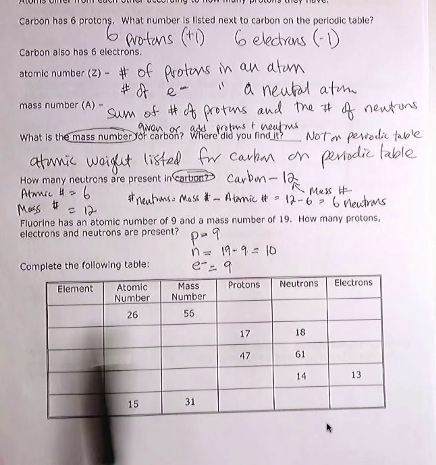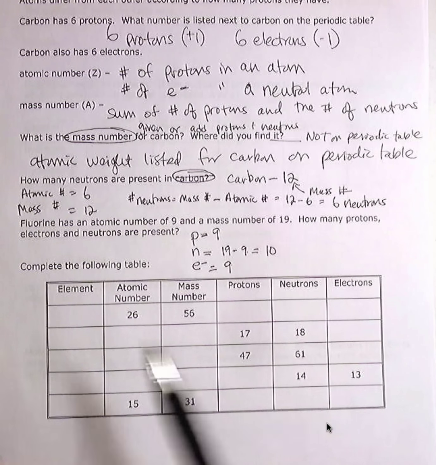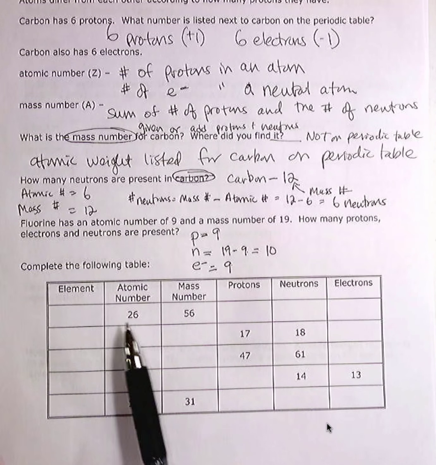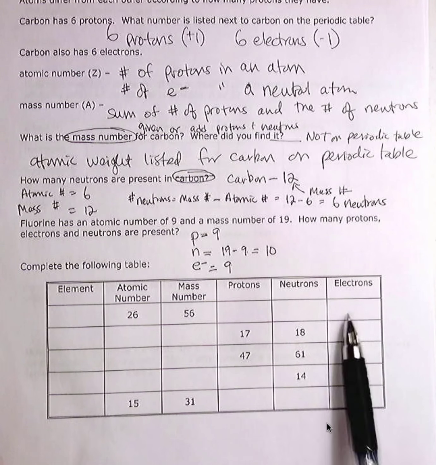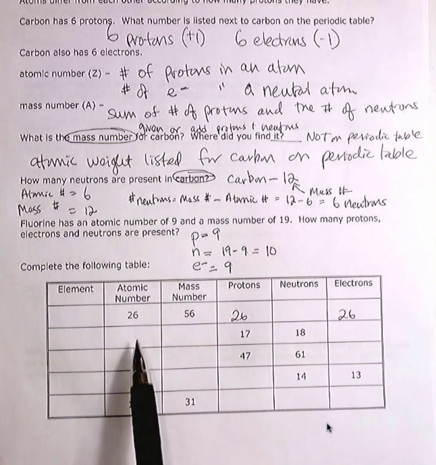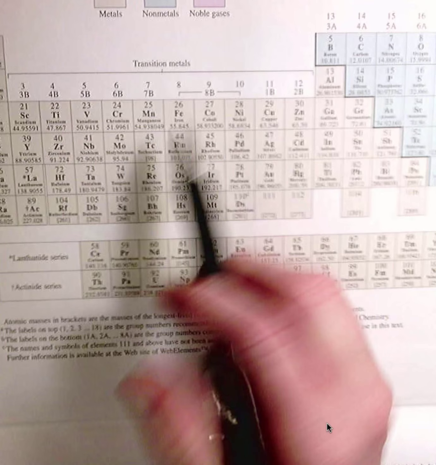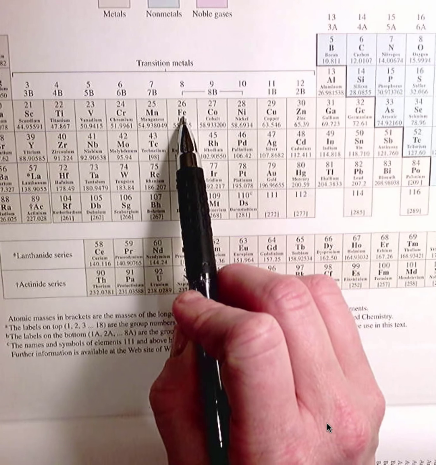Okay, so I have given you enough information to fill out the rest of this entry on the table. The atomic number is 26. From the atomic number, I can get the protons and the electrons. So this is 26, 26. The element, I'm going to have to look at my periodic table, and I look for atomic number 26, and there is iron.